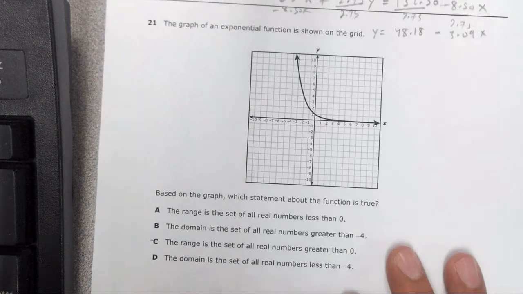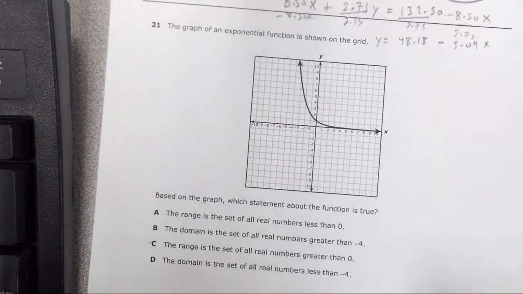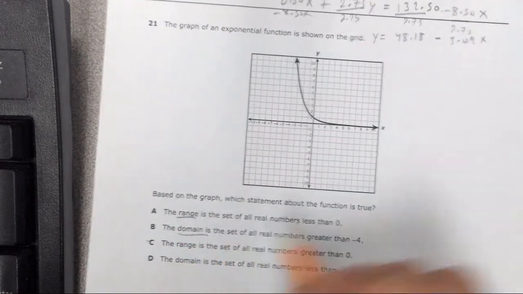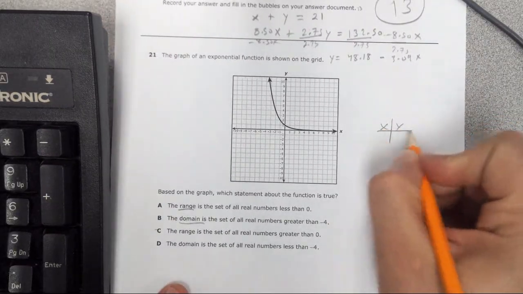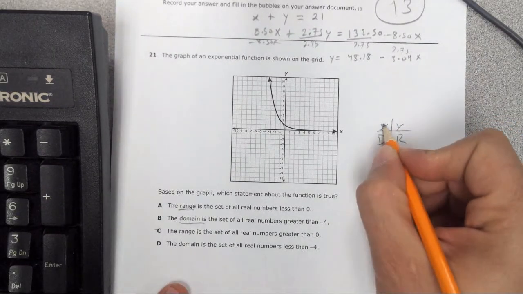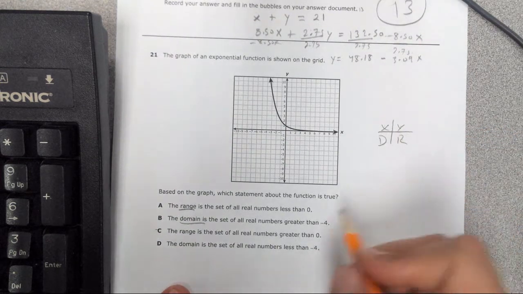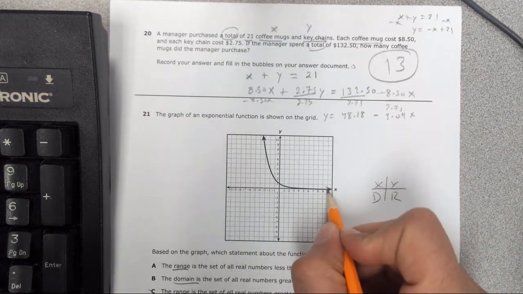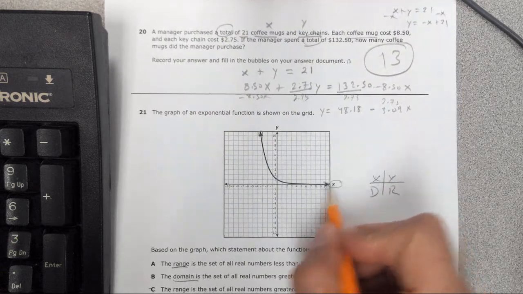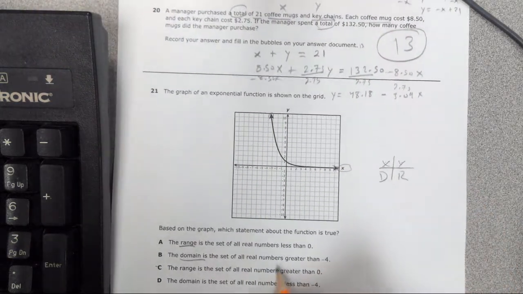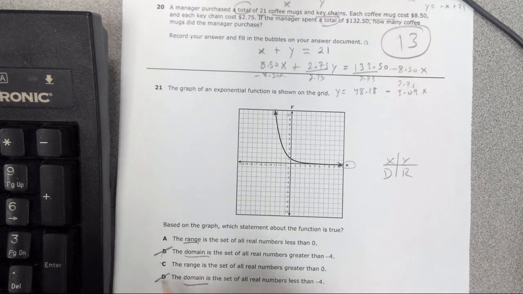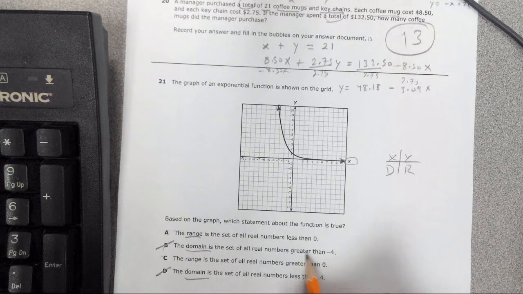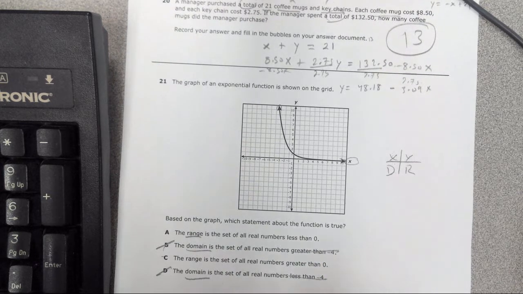This one right here is asking which one is true. They're asking about range and domain. And remember, when I grow up, I want to be a doctor. So range is Y, X is domain. So as I take a look at this, it goes all the way to the left, all the way to the right. So on X, all the way to the left, all the way to the right. So all real answers are for the domain. So these are wrong because they don't say all real numbers. They say only numbers greater than negative 4 or less than negative 4.